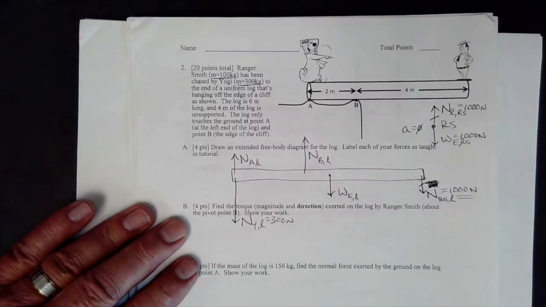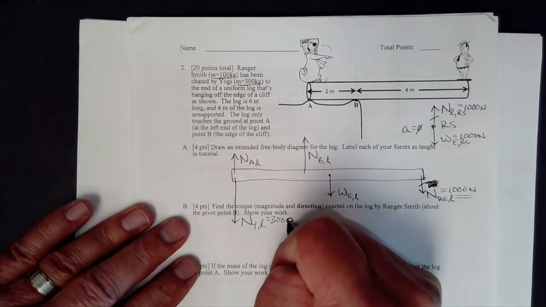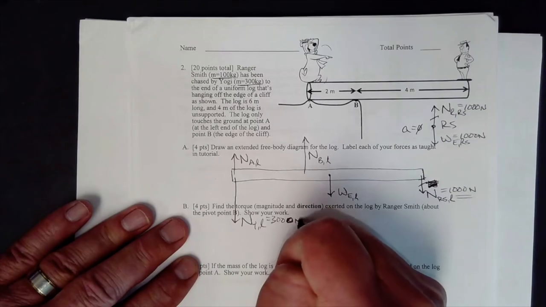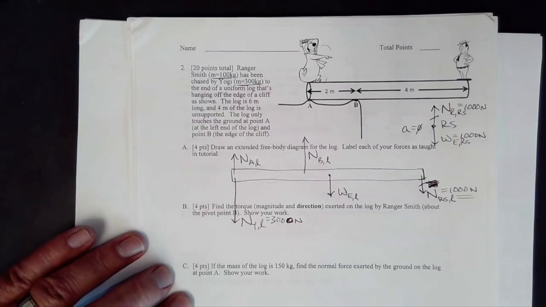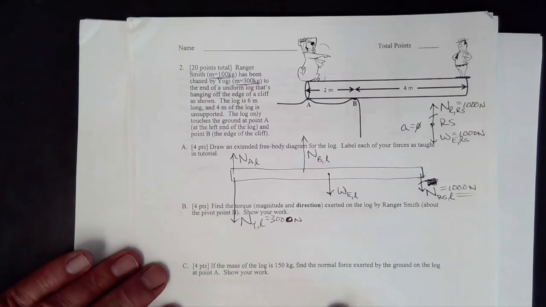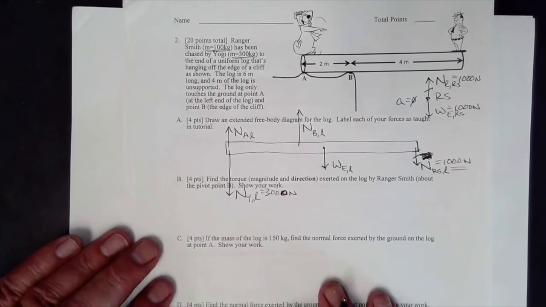And that's my extended free body diagram. Those are all the forces. And you see a mistake there. This should be 3,000 newtons, not 300 newtons. Yogi's diet is all picnic baskets, so he's been eating a lot of them.